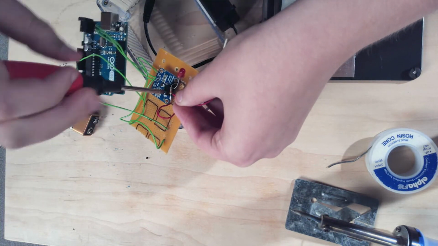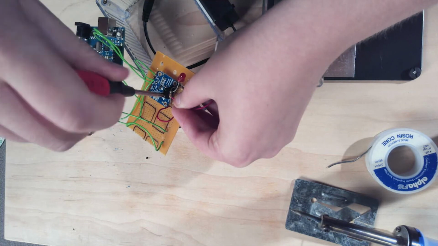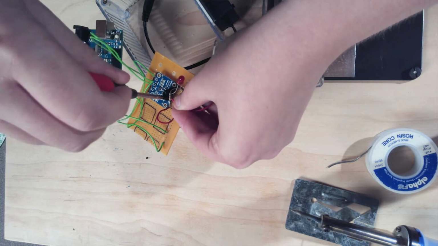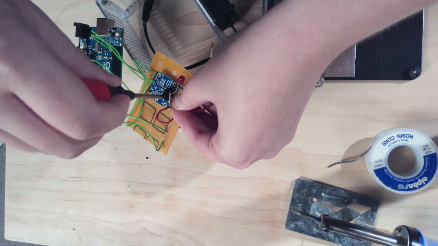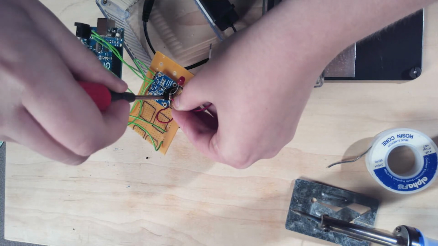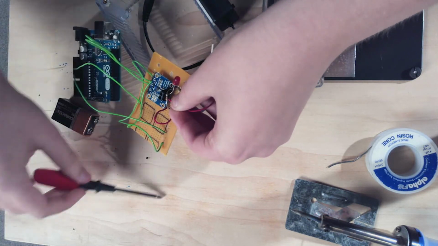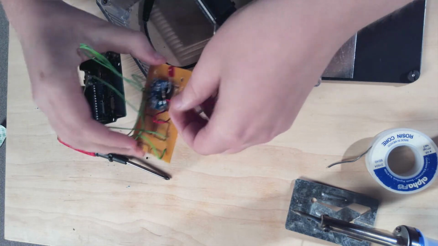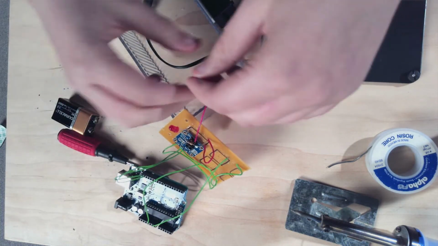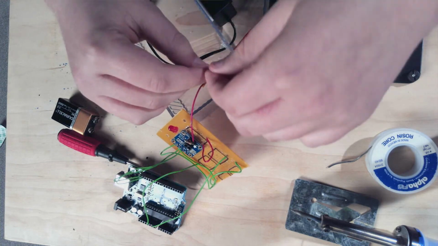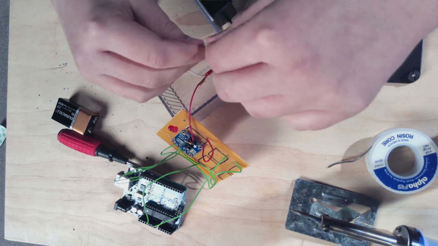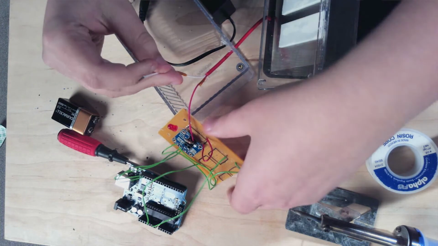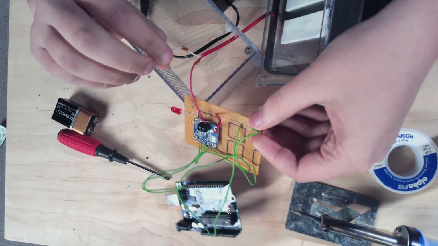And then screw it tight. All right, do a little tug to see if it's good. Nice. All right, now the last thing we have to do is have the ground of the solar panel go to the ground on our circuit board here.